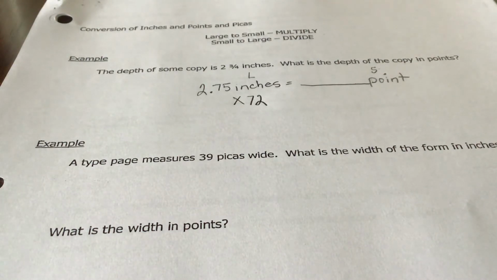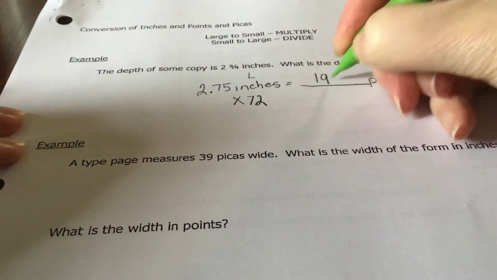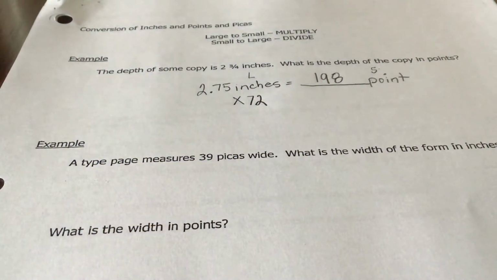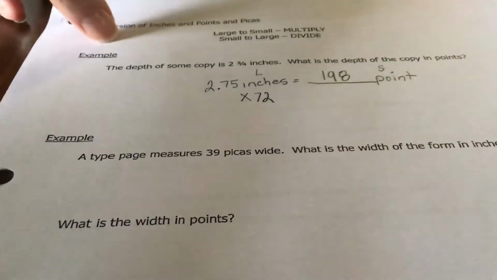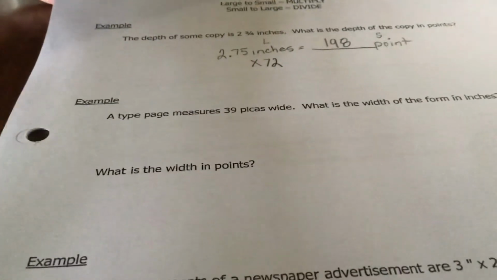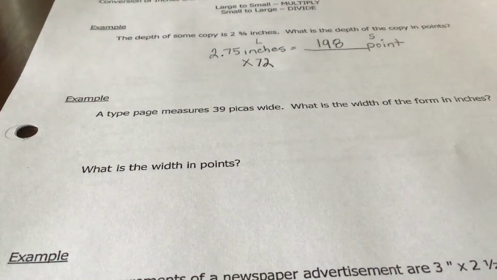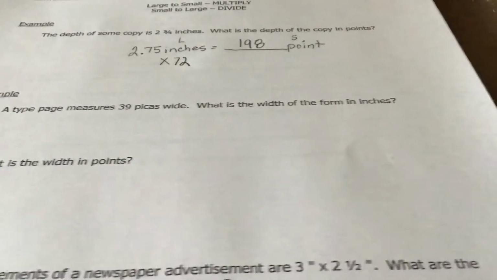So 2.75 times 72 gives you 198 points. Okay, let's do at least one more example here. The second example says the type measures 39 picas wide. What is the width of the form in inches?